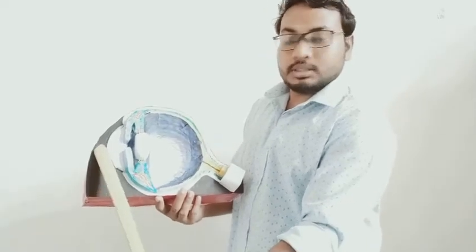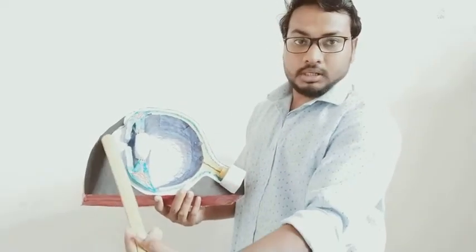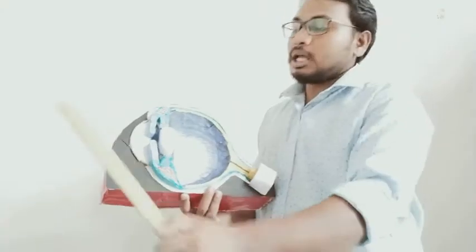And this part is known as the cornea. You can see the outermost layer is the cornea. This is known as the window of the eye. What does a window do? A window allows some light to come into our room. Similarly, the cornea also does the same thing. It allows the light to enter the eyes.